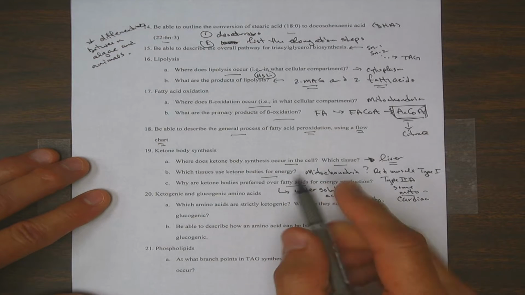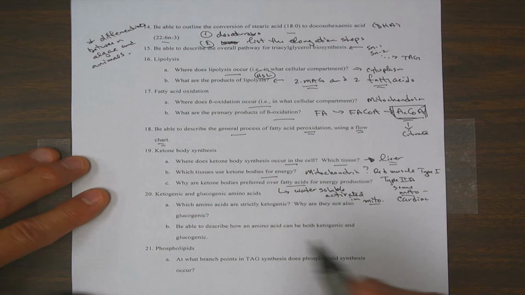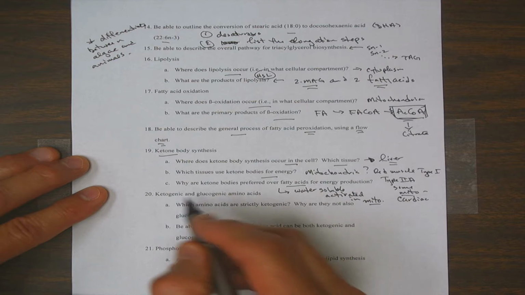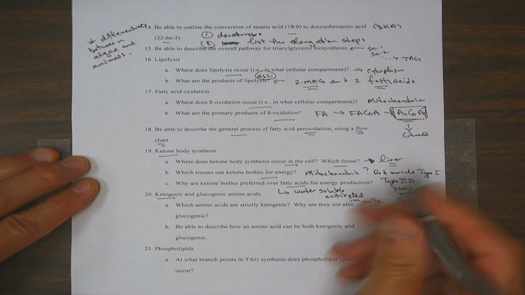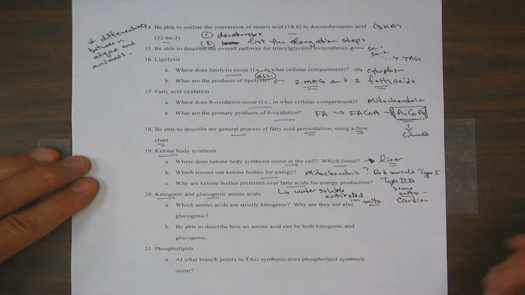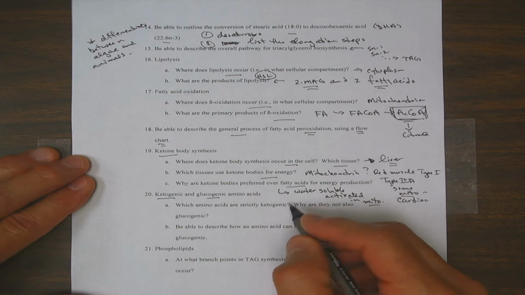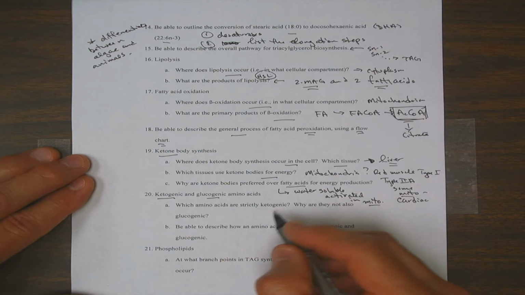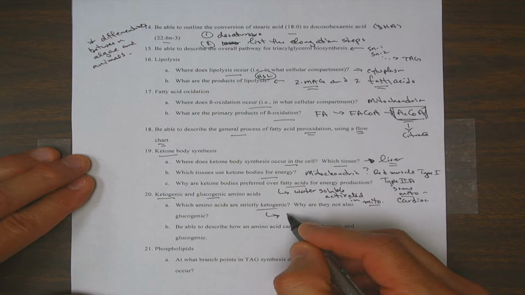And then we jump to amino acids again. Because we're talking about ketone bodies, we distinguish between ketogenic and glucogenic amino acids. And which amino acids are strictly ketogenic? Well, it's the two L's.